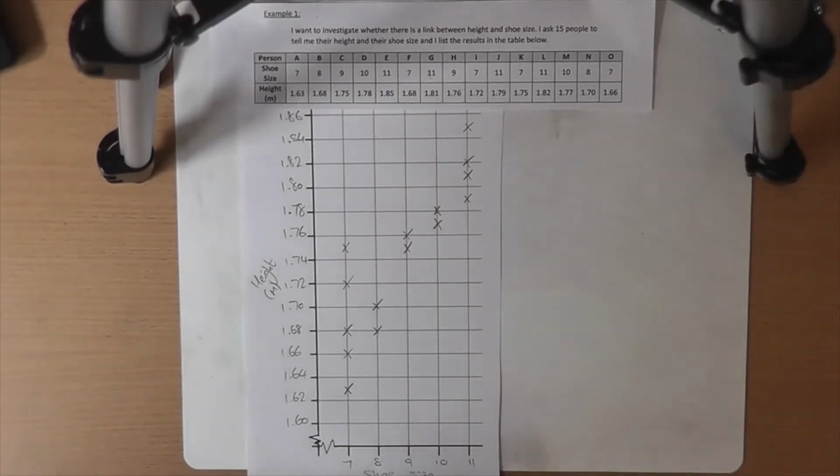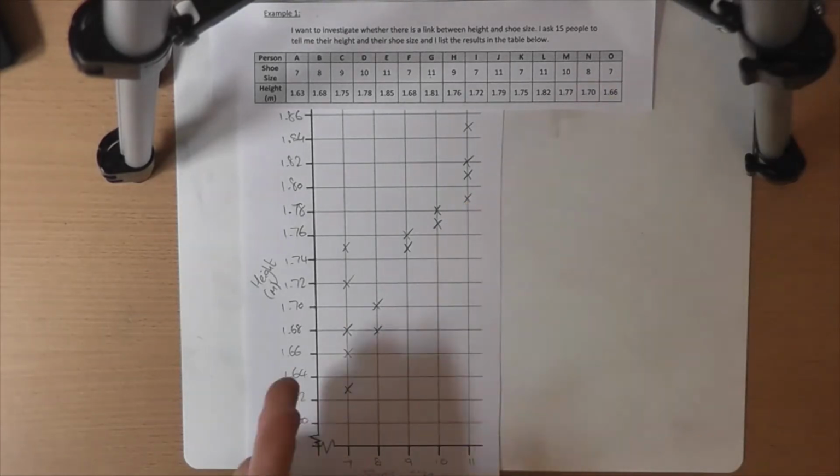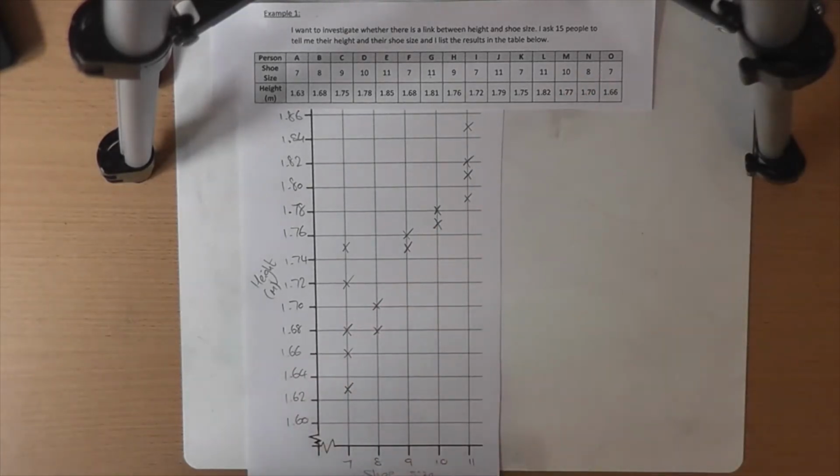Until we end up with something that looks a little bit like this. So 15 crosses marked on that diagram. And we can see from looking at the crosses that it seems to be the case that, generally speaking, apart from a couple of perhaps slight outliers, the bigger the shoe size, the taller the person. There's this sort of upward trend, upward slope of the data.